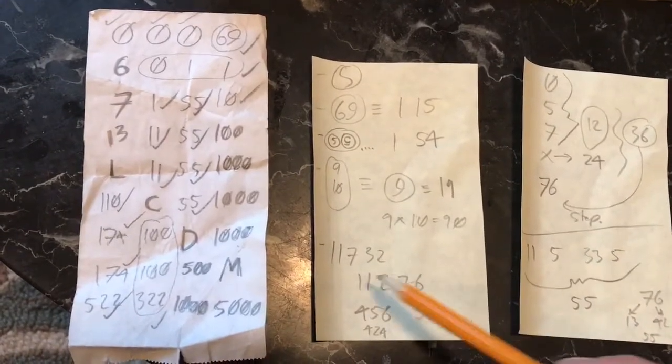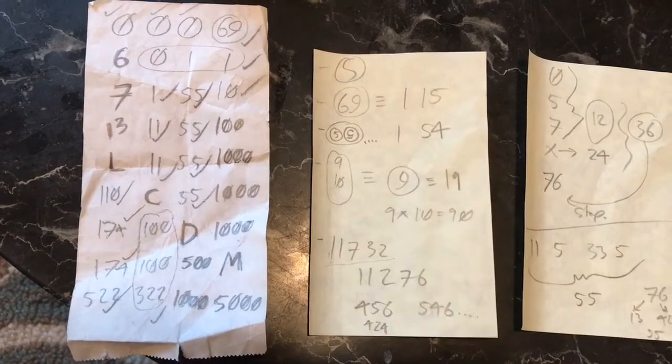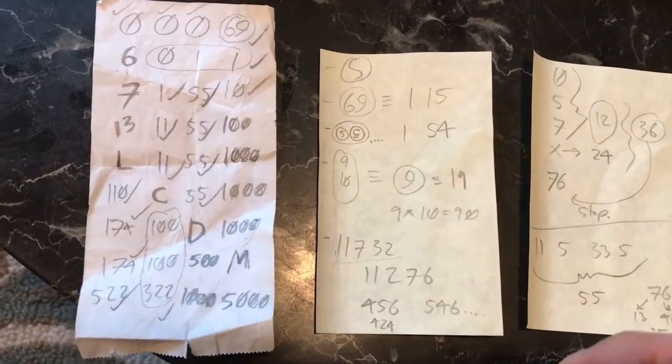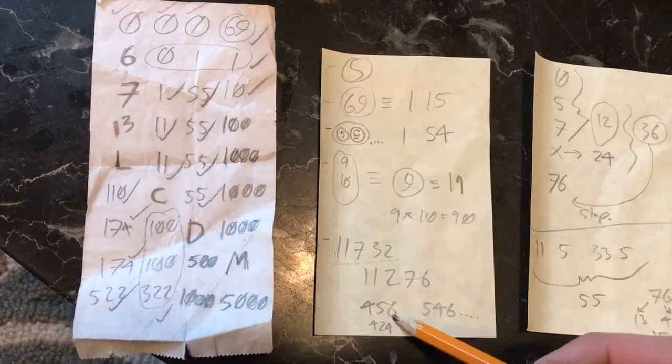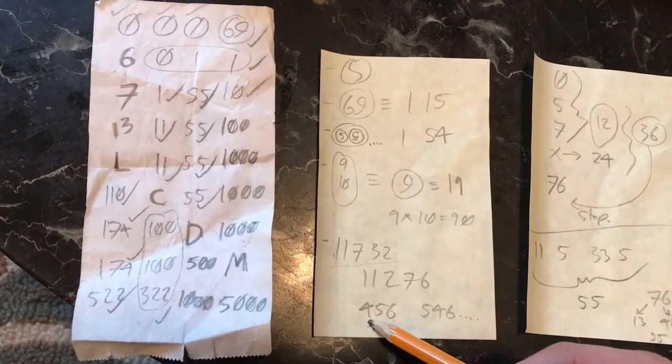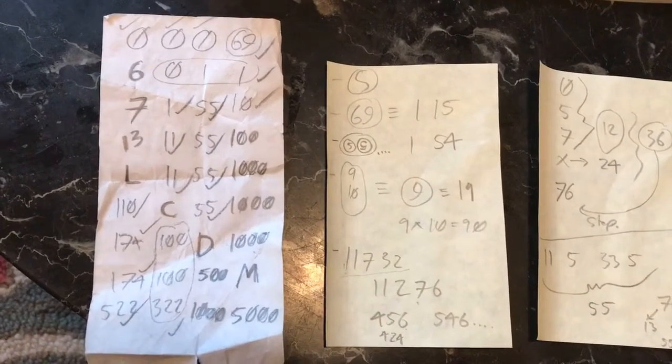Why is that important? Well, the number I kept finding before was 11,732. So I said, okay, how off am I? Well, apparently I'm that off. I'm 456 off. Now, do I have a 456 on my board?